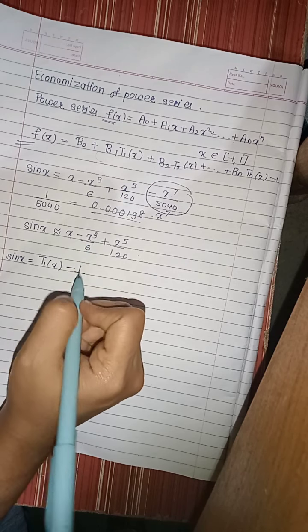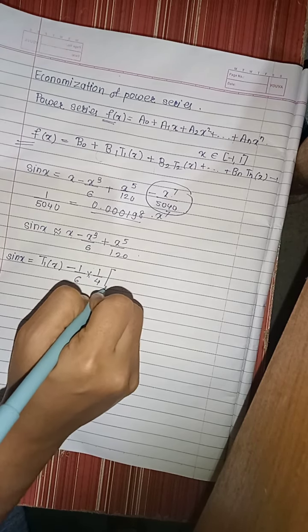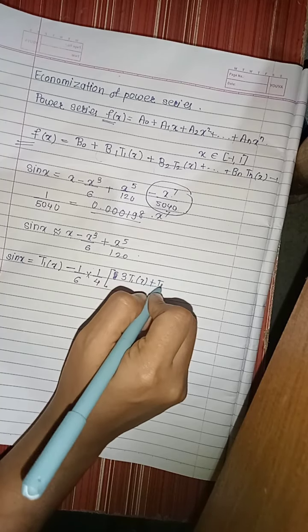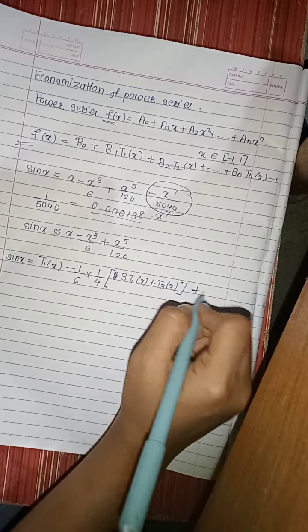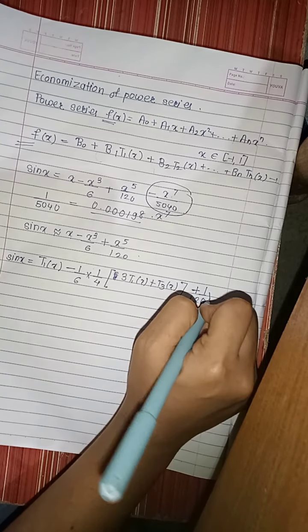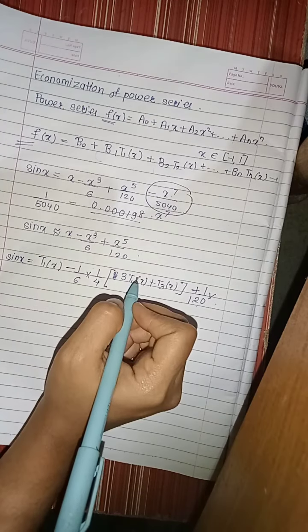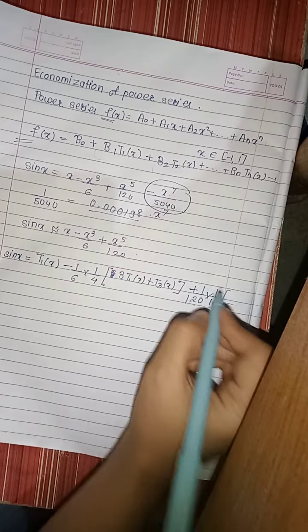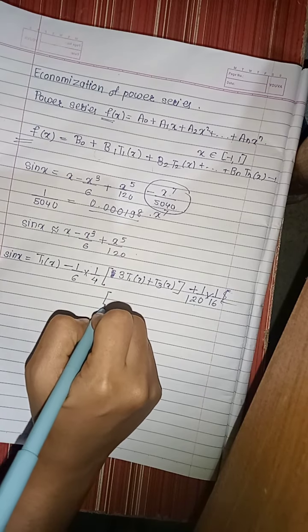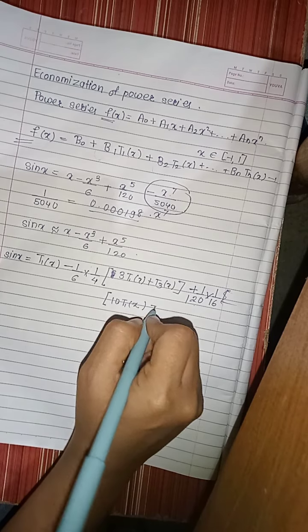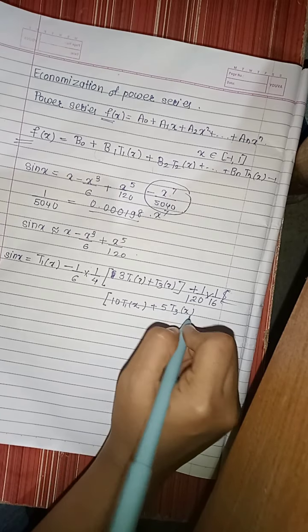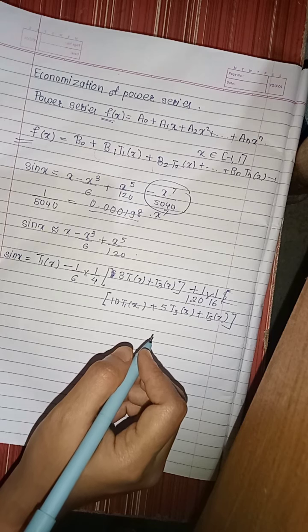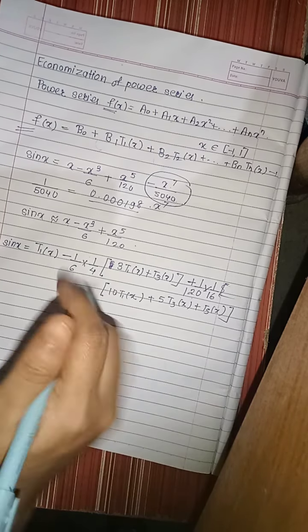Now instead of x cube, what we can write is 1 upon 4 into 3T1 x plus T3 x, plus 1 upon 120 outside into, now, 1 upon 16 into, so I'll write this bracket here, this into 10T1 x plus 5T3 x plus T5 x.